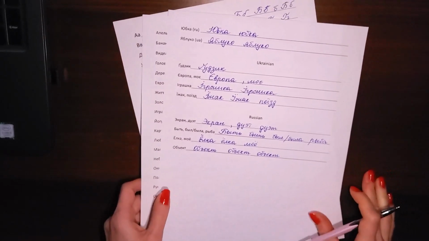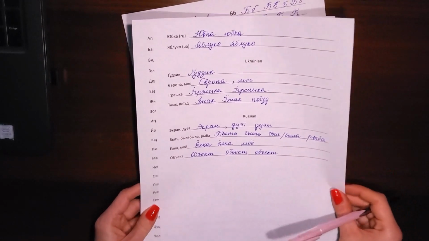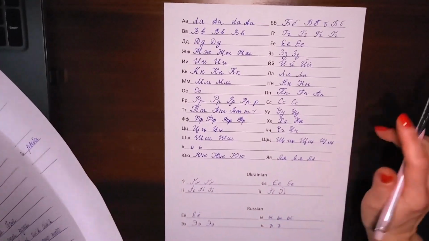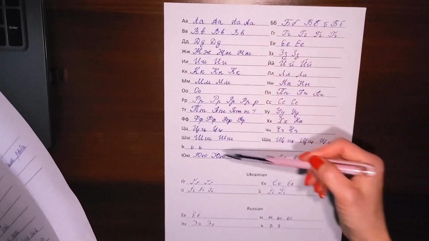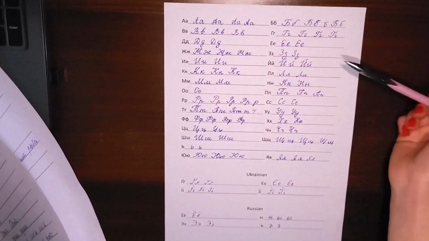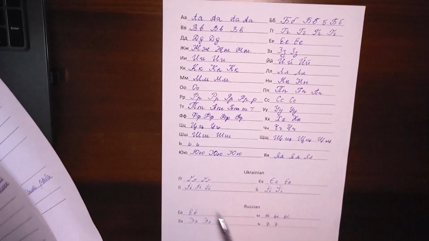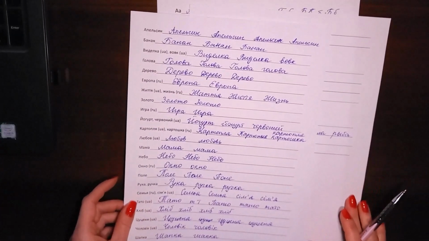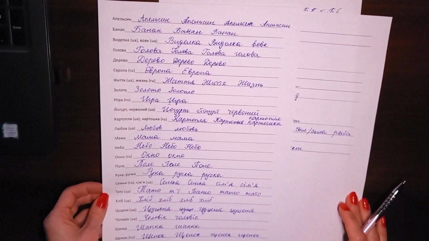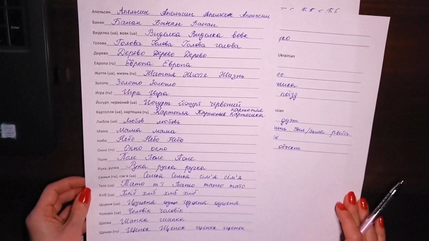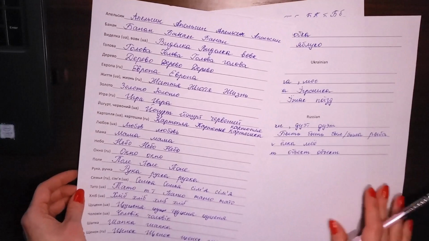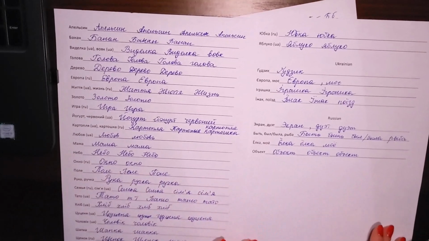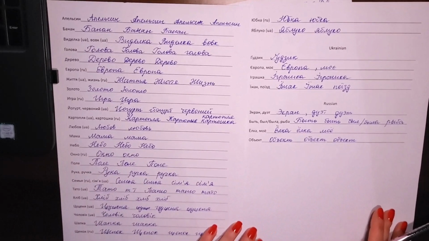Okay, I showed you how we write the handwritten letters in Ukrainian and Russian languages. You saw here general letters of both languages and only Ukrainian and Russian. And I showed you some words which include all these letters. I hope you see everything here. You can see again all of these letters or all of these words.